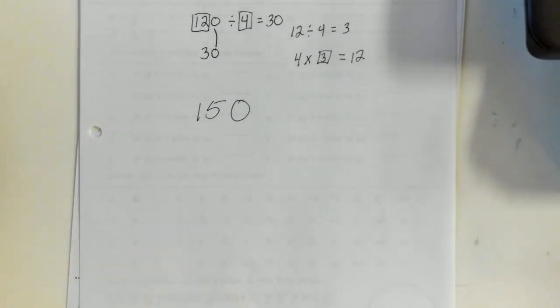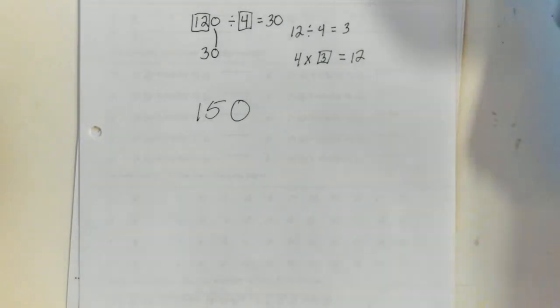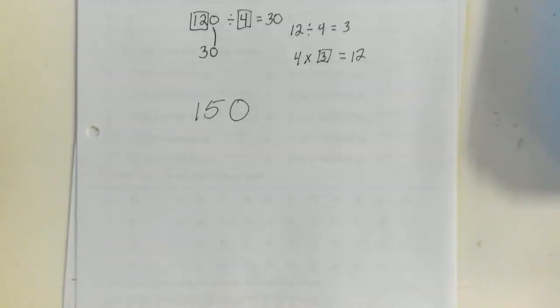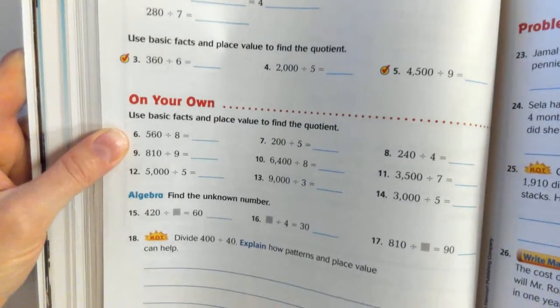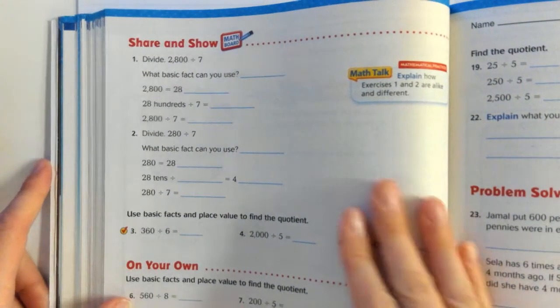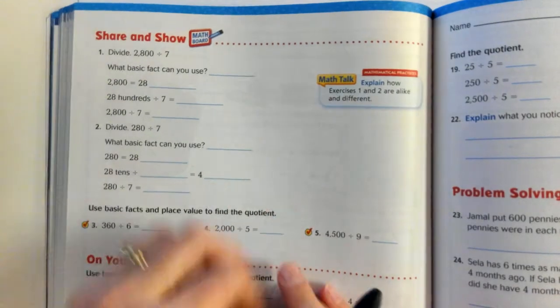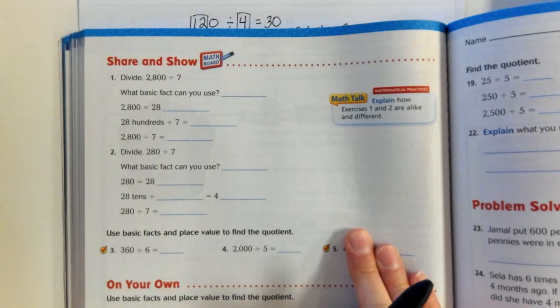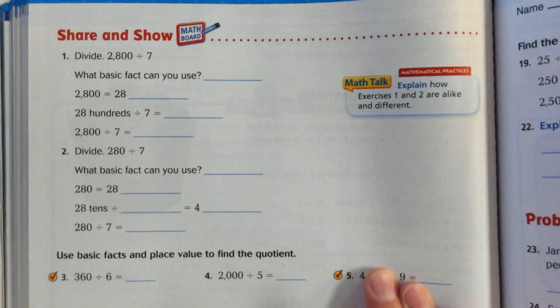All right, open up your books to page 150. Open up your books to page 150, and let's do a couple of problems. We'll start with 2,800 divided by 7. I'm going to make it a little bit bigger for you.